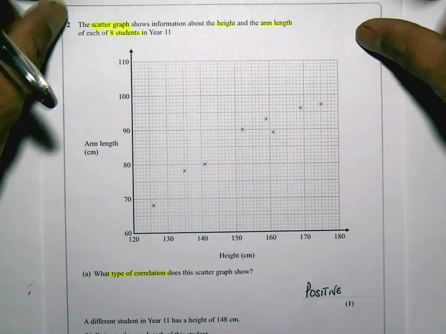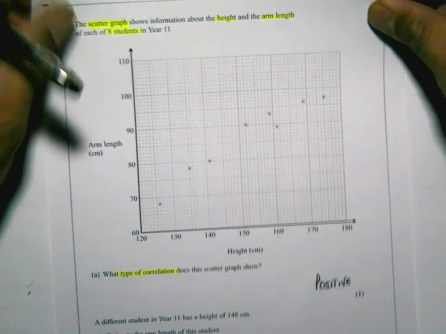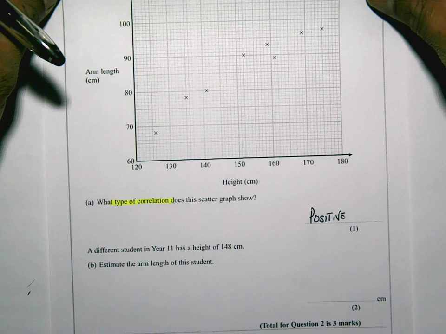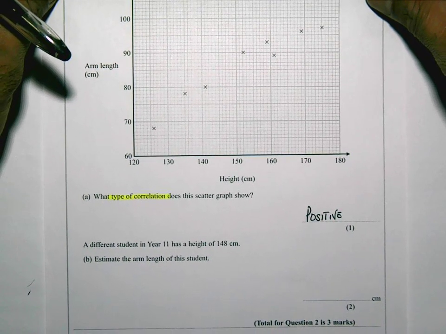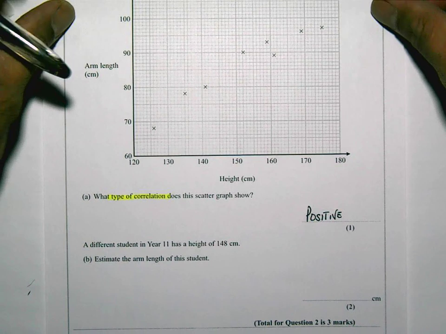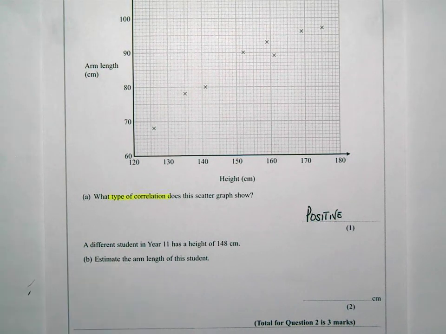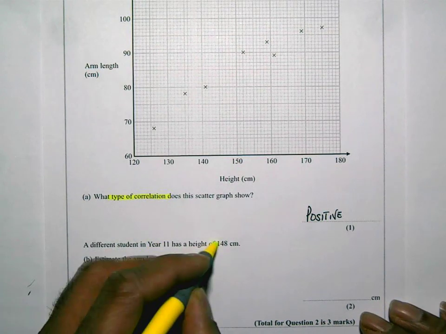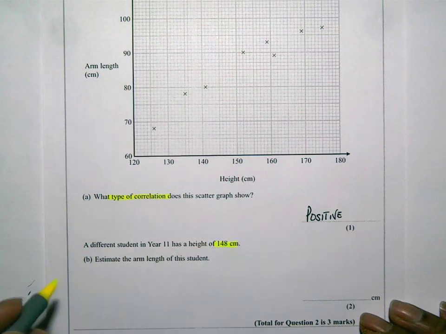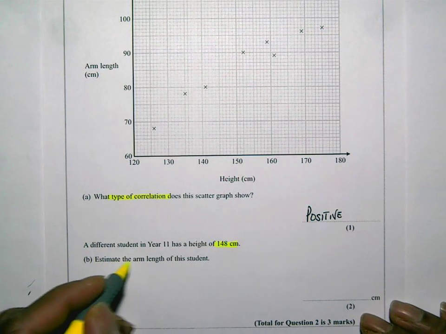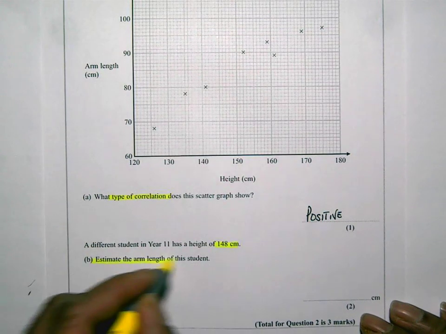This question occupies the whole page, so I'm going to have to move it upwards a bit. If we look at the next part of the question, it says a different student in year 11 has a height of 148 centimeters. Estimate the arm length of the student.